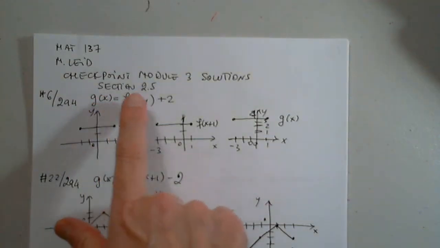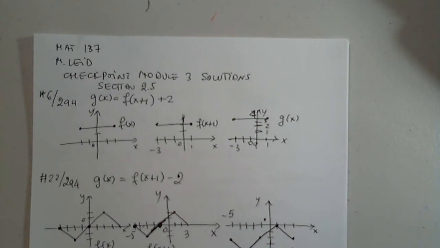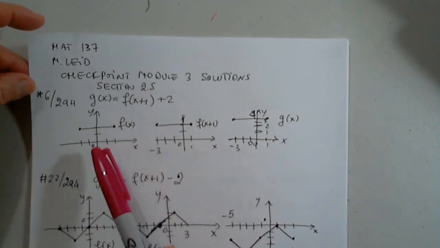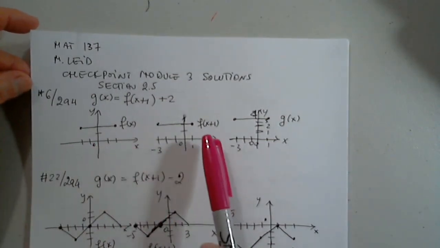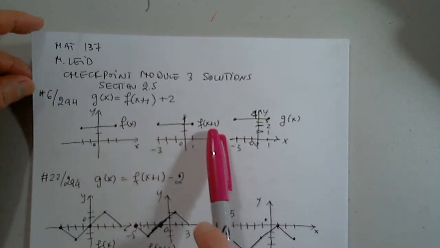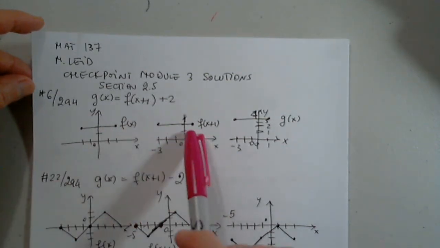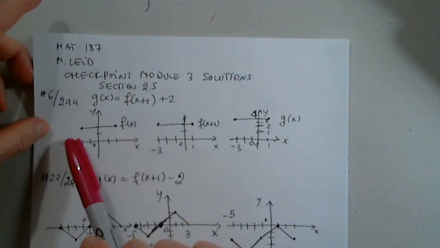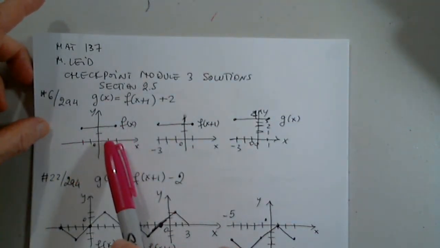Solutions for the checkpoint module 3 solutions. Section 2.5. Here we're asked, given a graph, to create the graph of f of x plus 1. When we change x into x plus 1, we shift the graph 1 unit to the left. So between -2 and 2, it moves between -3 and +1.